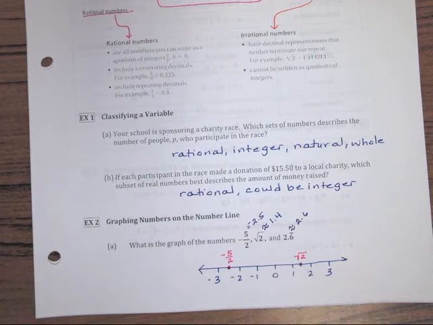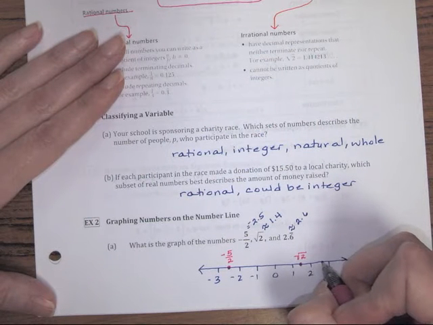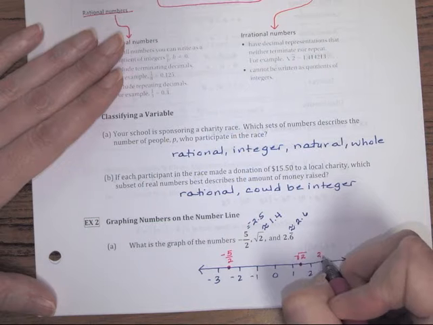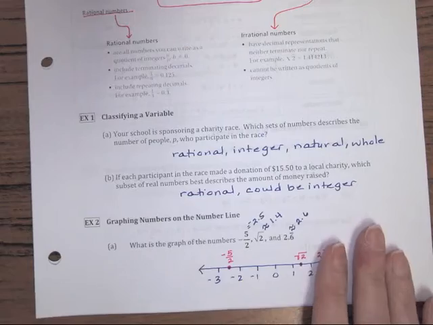And then I've got 2.6 repeating. Now technically, that's 2 2/3. So that's 2/3 of the way between 2 and 3. So maybe right about here. And I'm going to put 2.6 repeating, and I'm just going to plot it right there. So I have graphed those numbers on my number line. Needed a little calculator help to do it, but that's okay. Let's go ahead and turn the page.